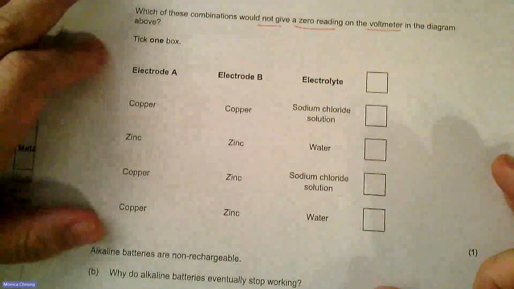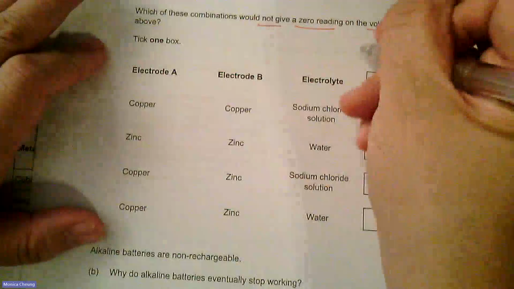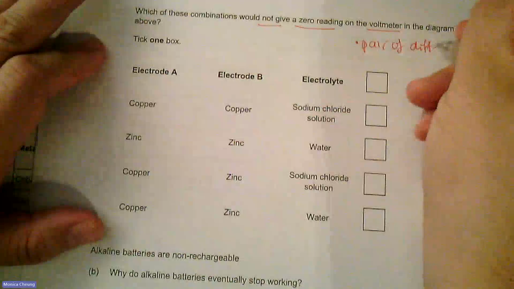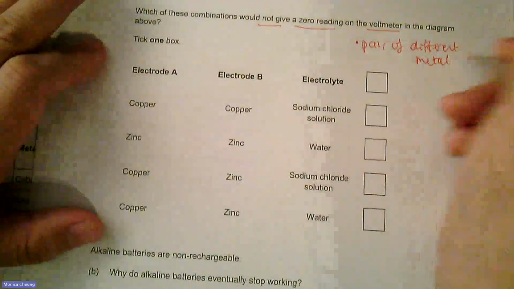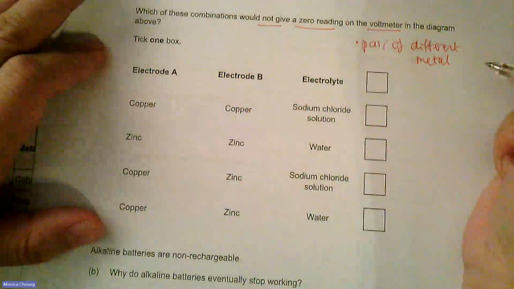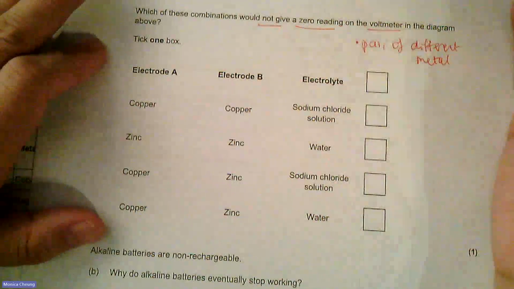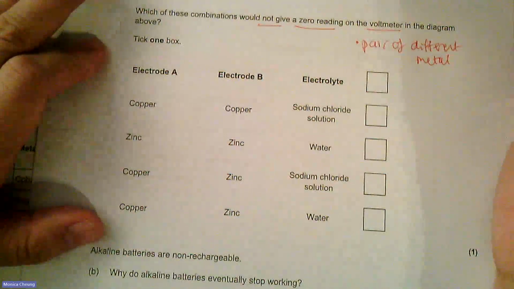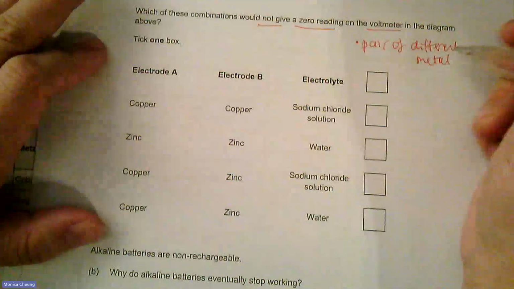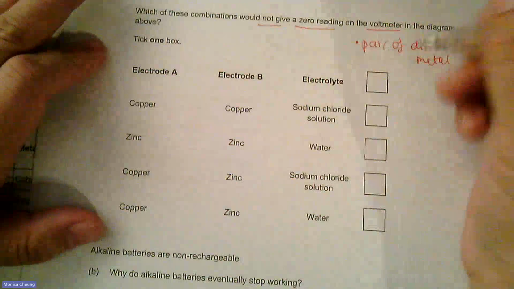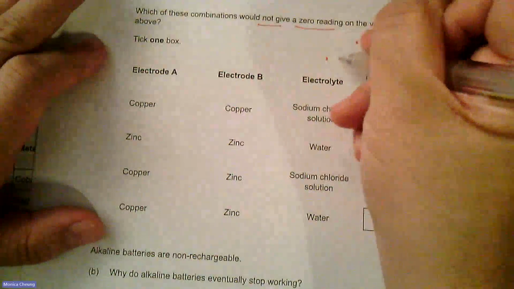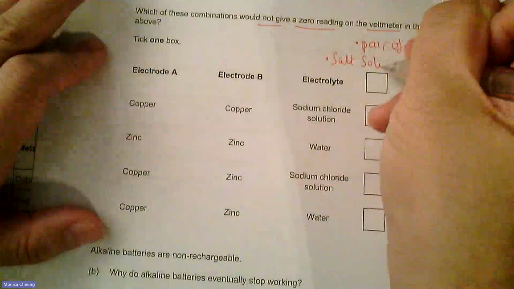So for a battery to show a reading, we need a couple of things. A pair of different metals. You look at a battery, an AA battery, anything, you can see that one side is a copper color, and on the other side is a more silvery color. That means one side's copper and one side's zinc. We then have inside an alkaline solution or a salt solution that allows the charge to pass through, or for the chemical reactions to take place. So we first need a pair of different metals. We also need a salt solution for it to work.